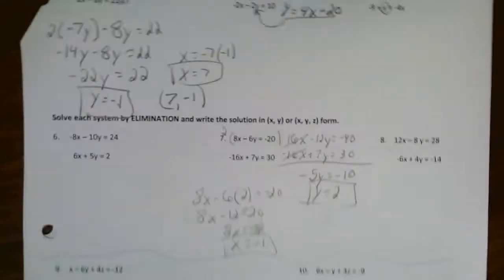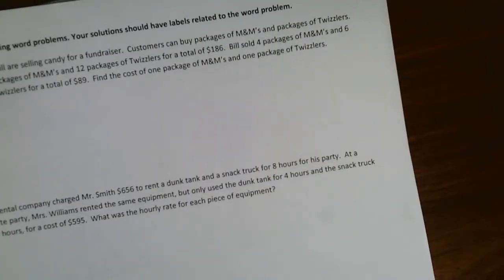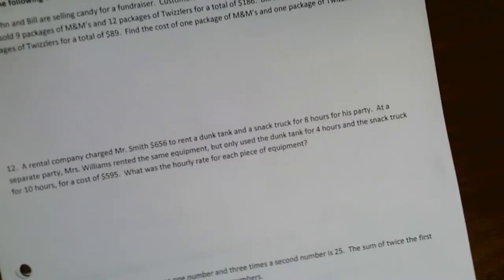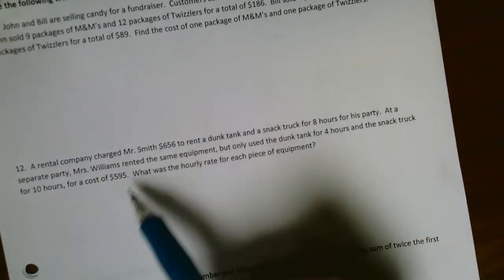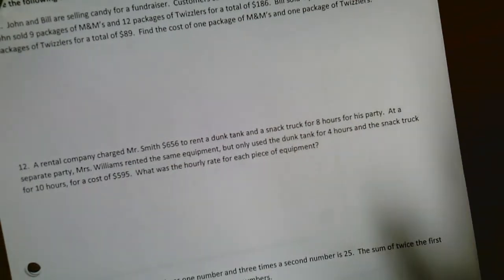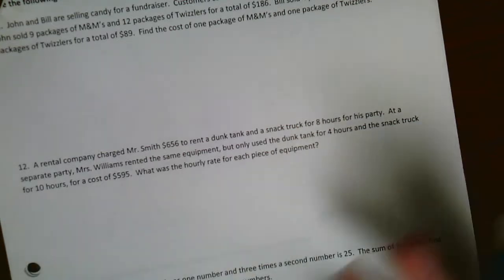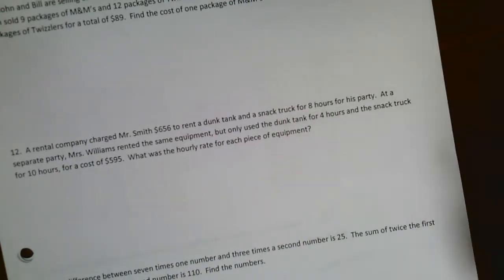The last section that I wanted to do were the word problems. The first 3 word problems should all be about the same idea. So let's just pick one at random. Let's say rental company here. We did one similar. It was a sprayer and a generator, I believe. And you rented the sprayer for 6 hours, the generator for 6. I think hopefully you remember that. A lot of these are very similar to what we've done in the past, so hopefully they look kind of familiar.